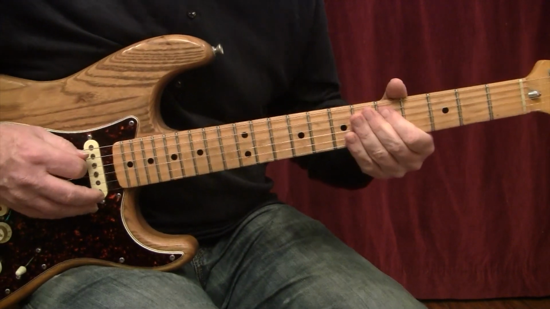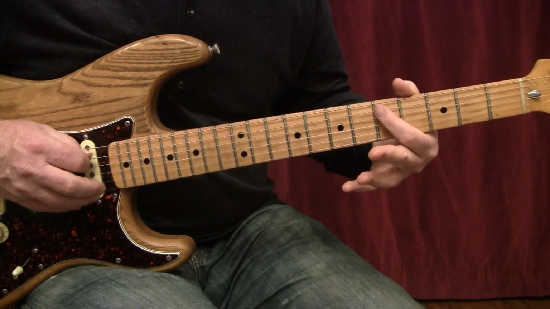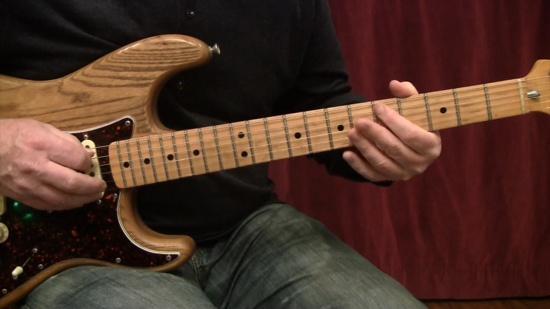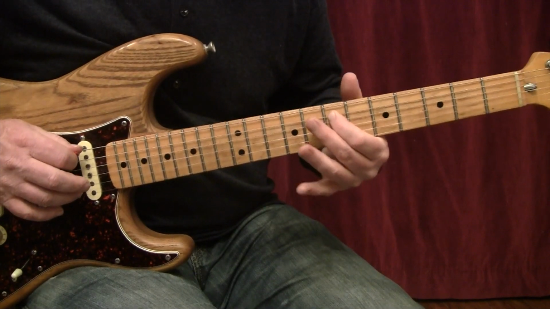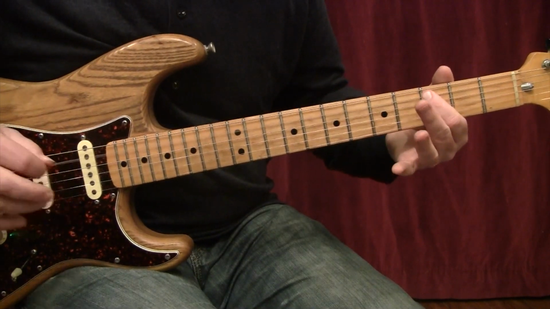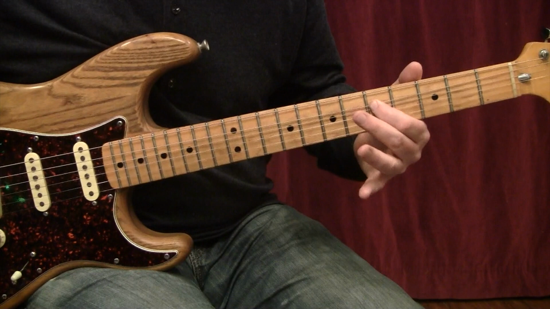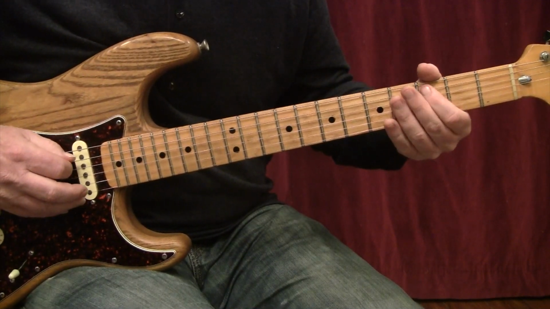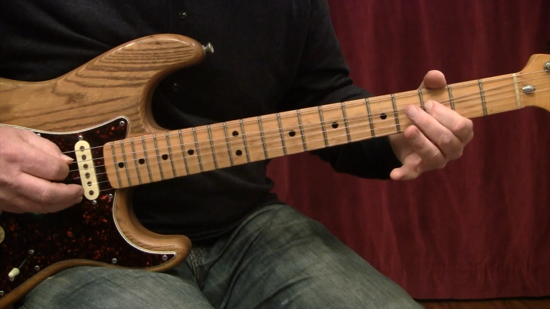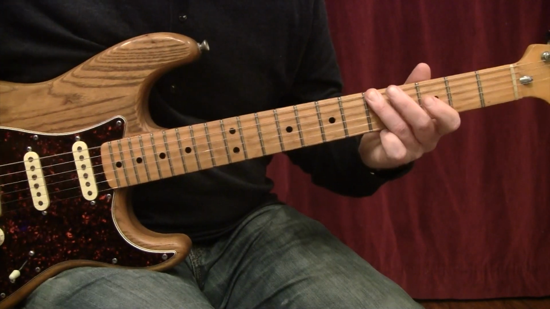So here we're sliding from the 5th fret into the E, our target, then we're sliding into the D, which is the 5th fret of the A string, and that's our target. Coming back to the 3rd fret, we're bending minor third to major third, and then we're hitting the A note.